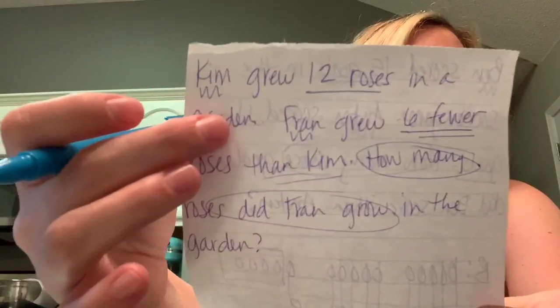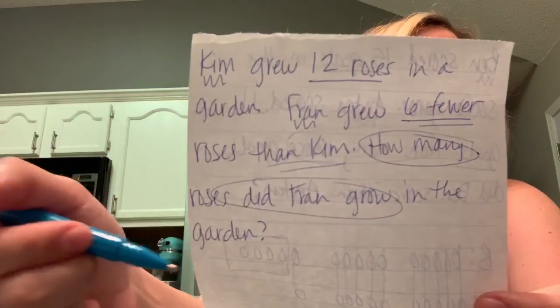And let's look at that question. How many roses did Fran grow? So we're looking for Fran. How many did Fran grow? So in our picture, we need to start out with a K and an F. Kim and Fran.